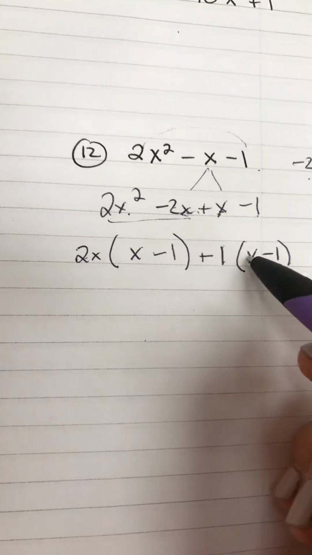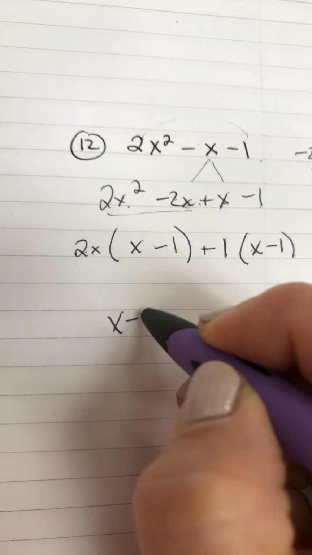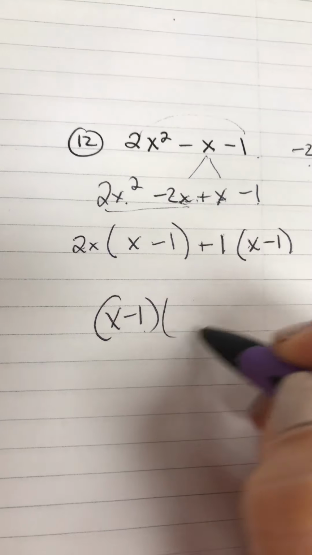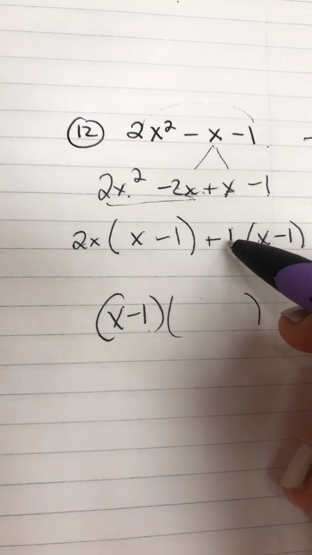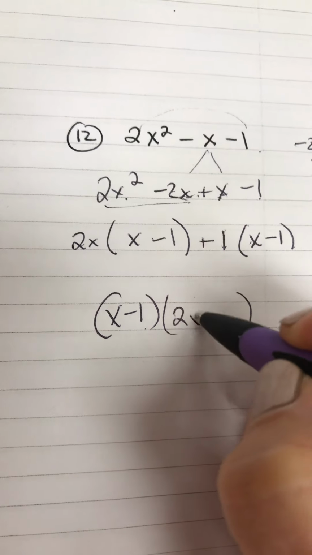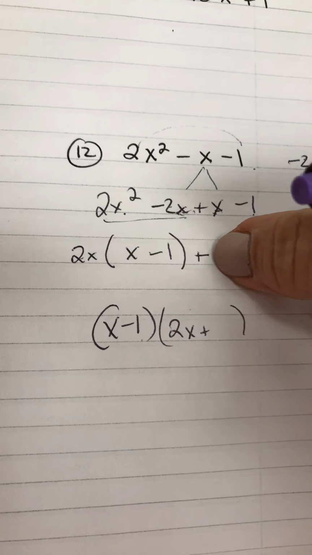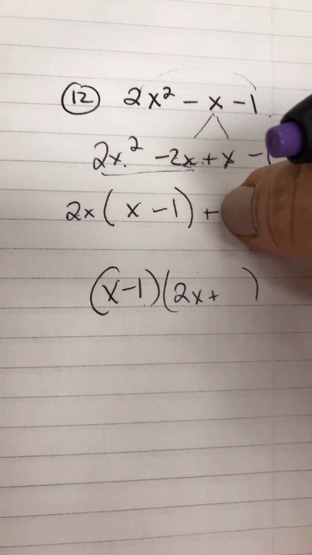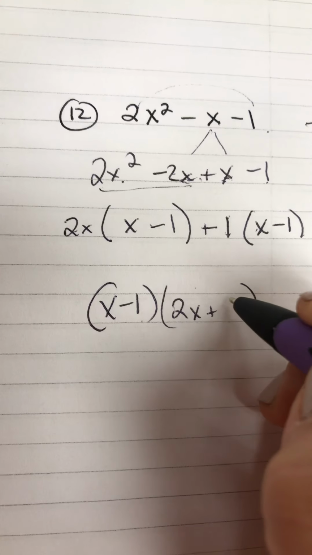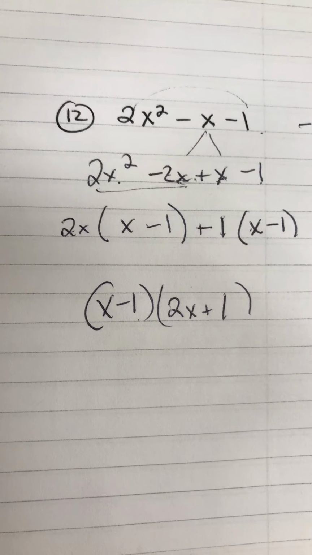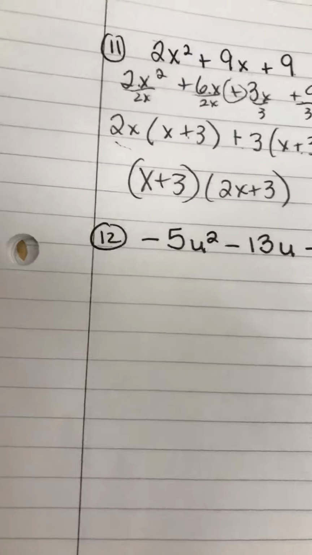Okay, so now we see these common. X minus 1 comes out. What's left for the other? Well, if I didn't draw that, I would have had a 2x and a plus sign without this 1 here, and that would make no sense, nor would it check. So that's why we need the 1. Okay? All right, last one.